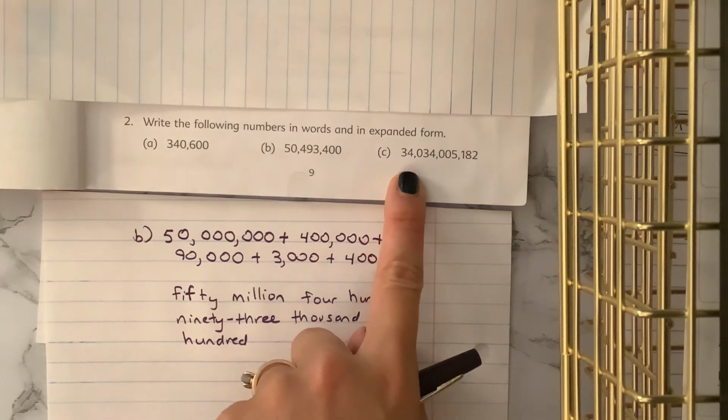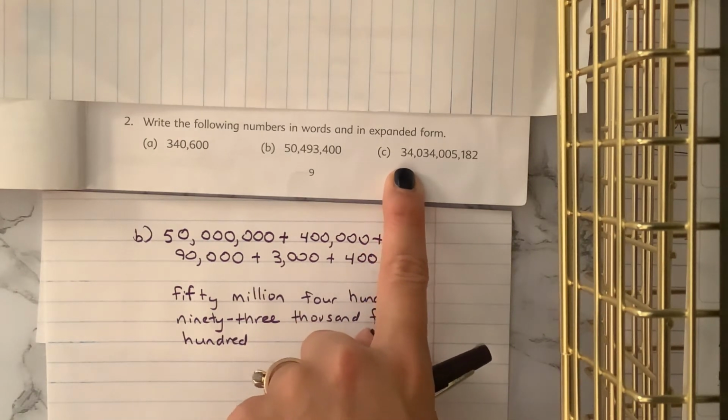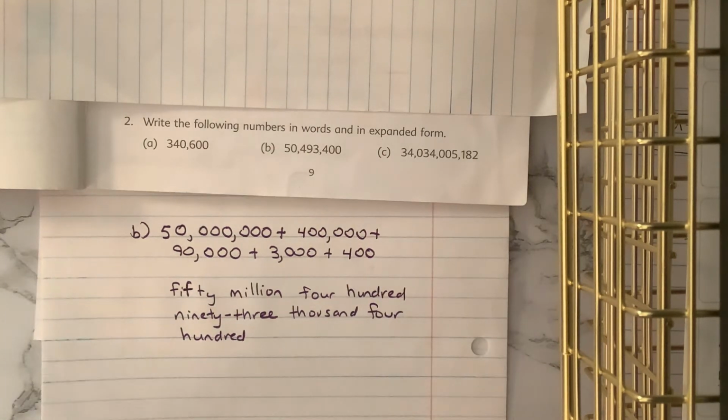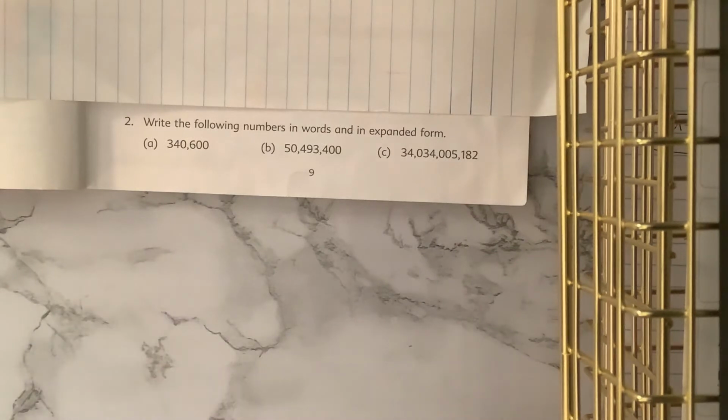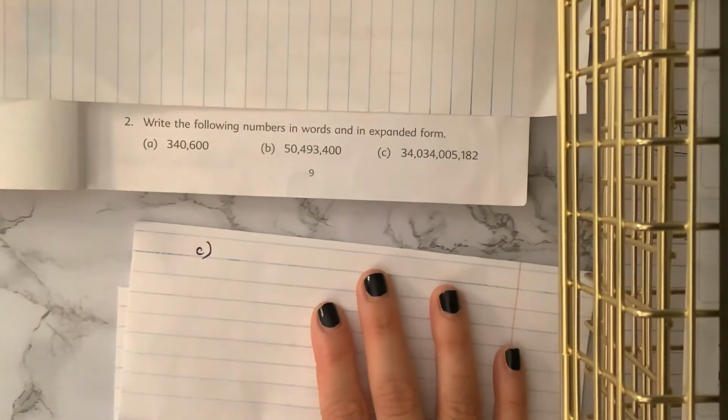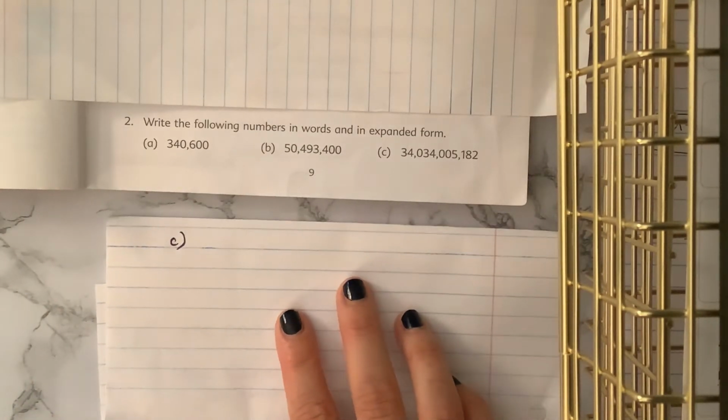All right, part C is a bit of a challenge. We're getting all the way up to our billions grouping, but I'd love for you to pause the video, try it on your own, and then come back and see how you did. All right, I'm going to go a little quicker as I'm showing the answer to this one because you guys should have already done it.